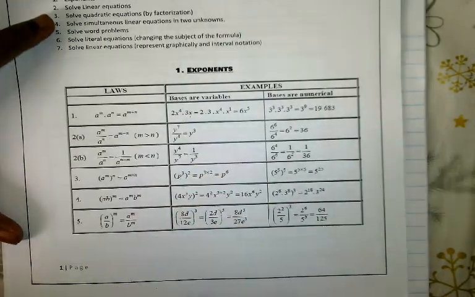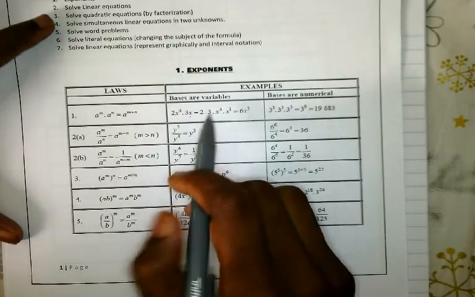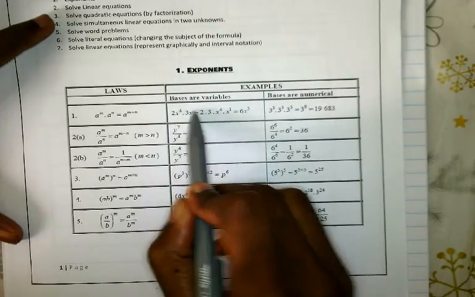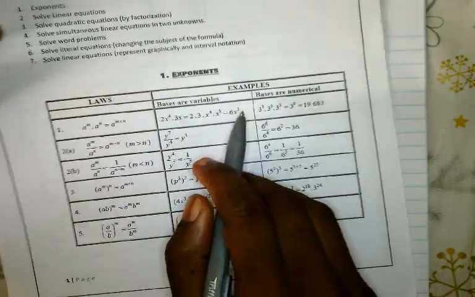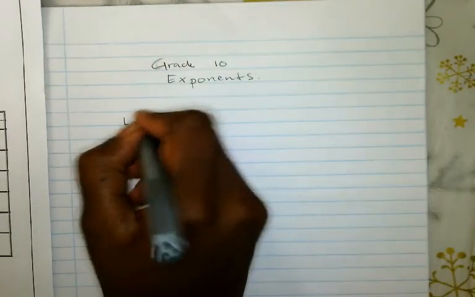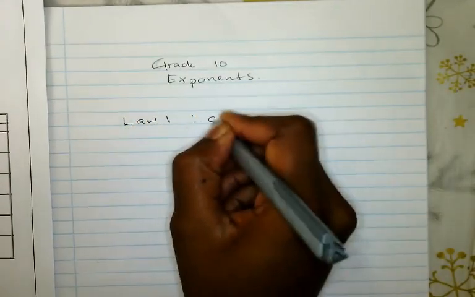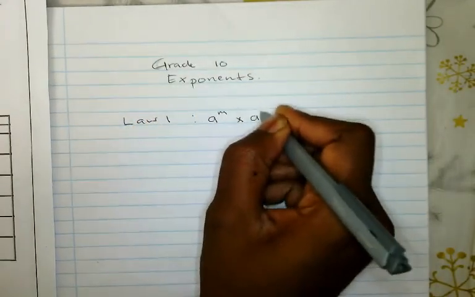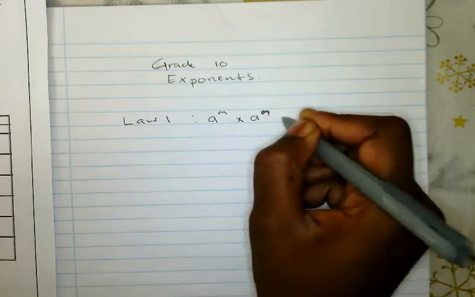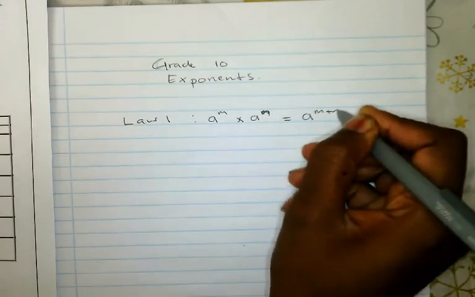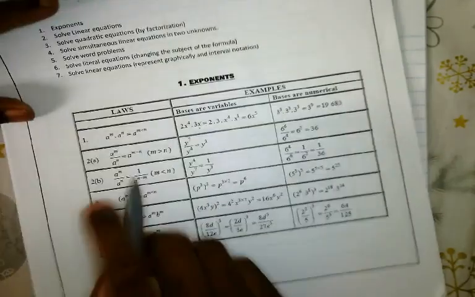If there's nothing on the x, we know there's an invisible 1. So 4 plus 1 becomes 5. That's law 1. It says when we multiply powers of the same base, we add the exponents.